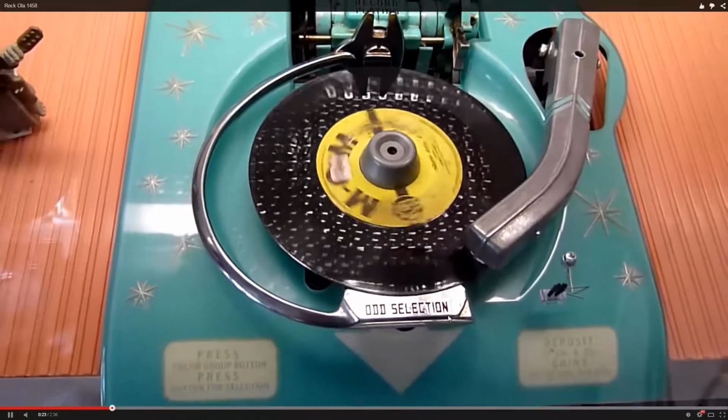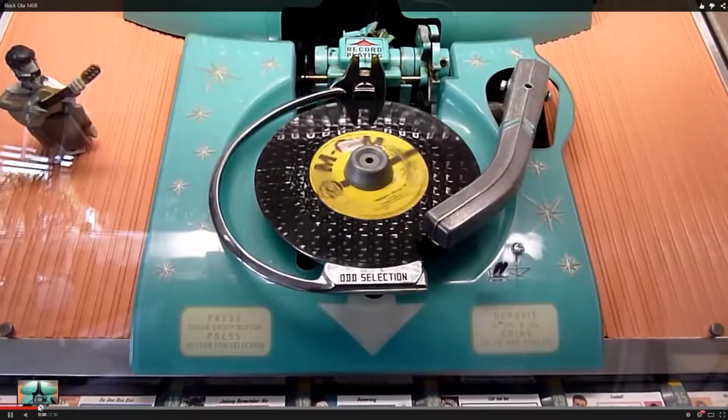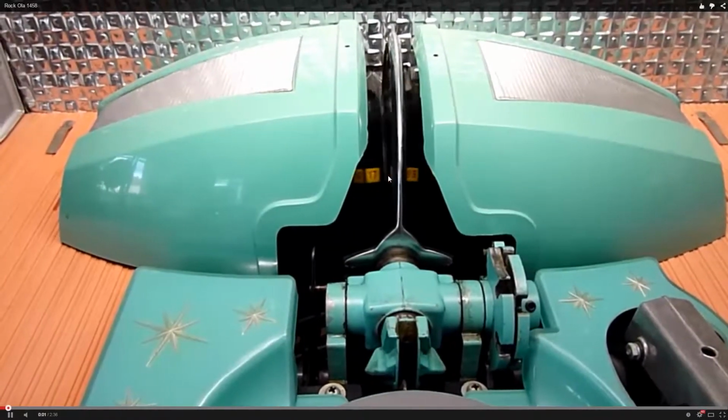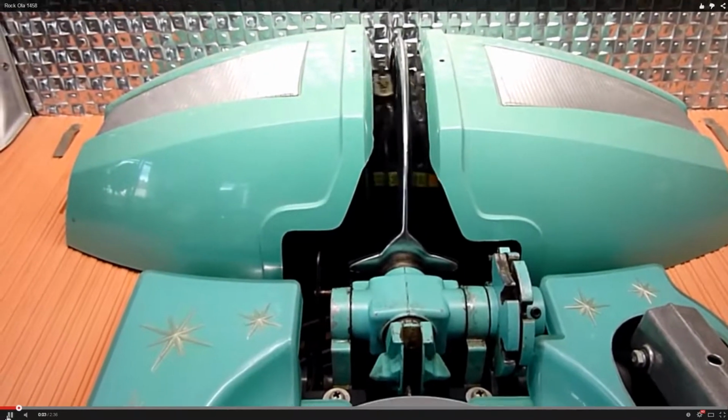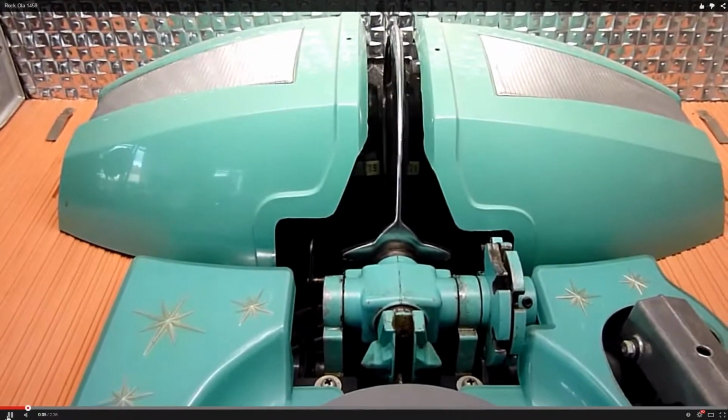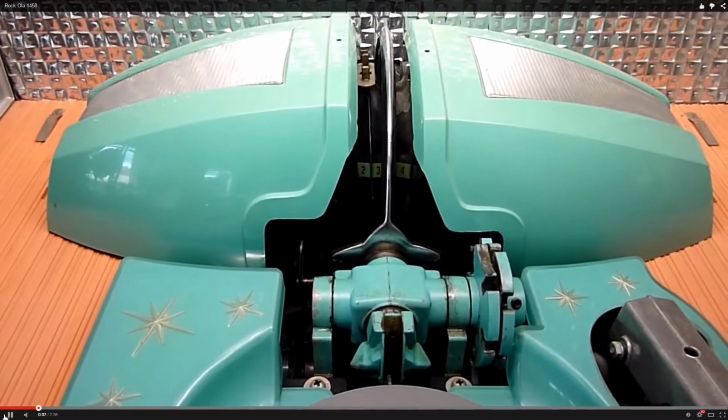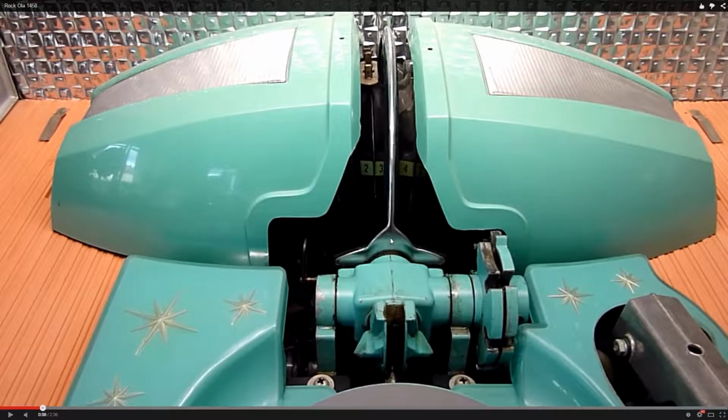So let's count how many separate things are going on here. Number one, we have the rotating disc. Number two, we have the motion of these two pieces coming together closer to the center. That's the mechanics of how it picks the record up. And this piece right here rotates to follow along. Let's watch that one more time.